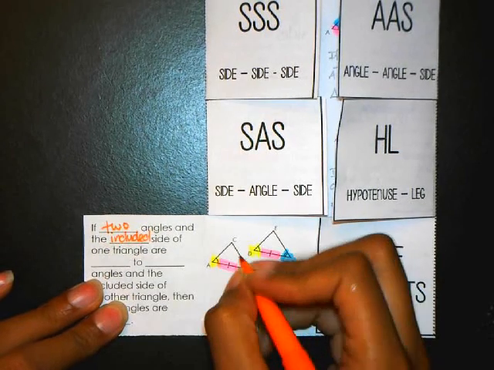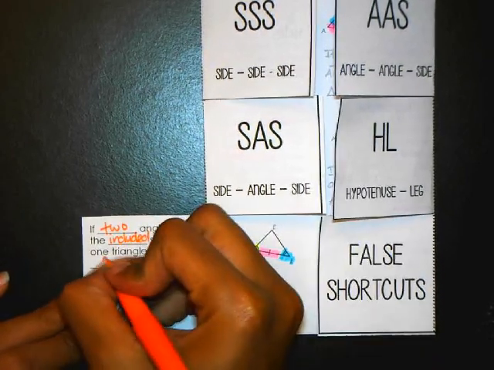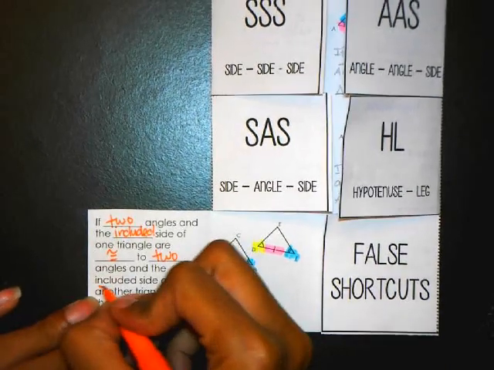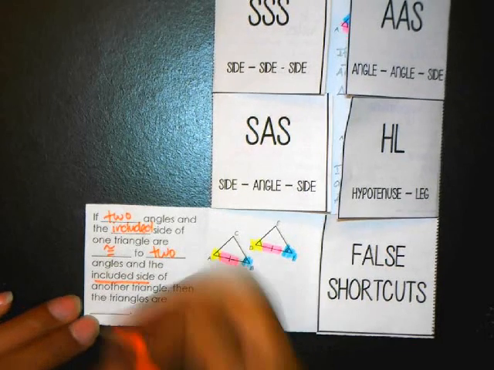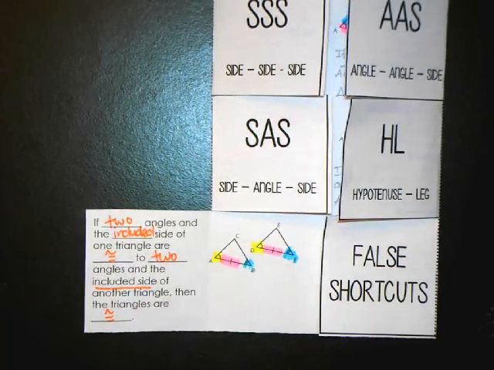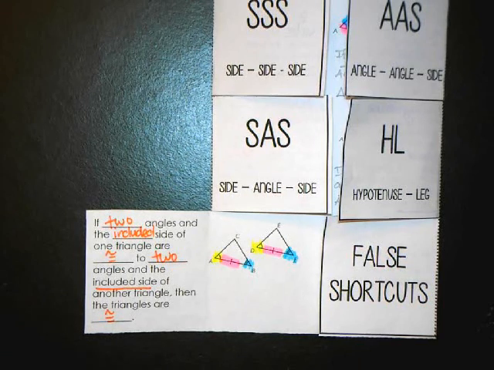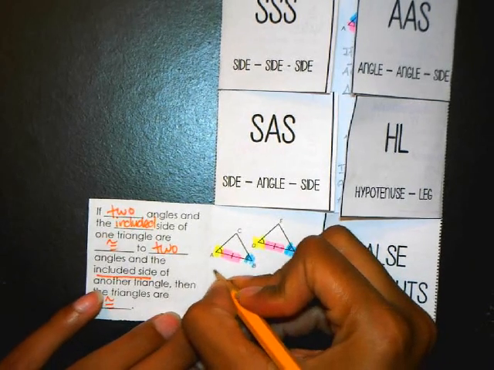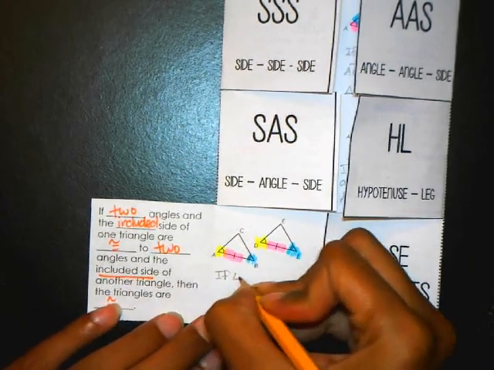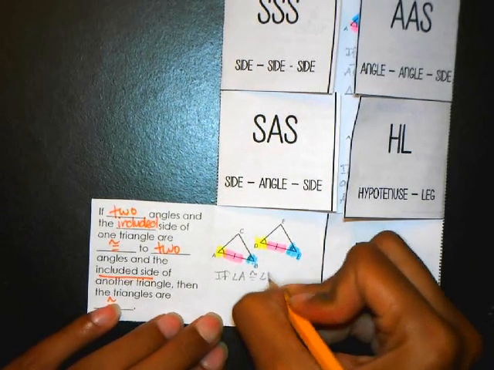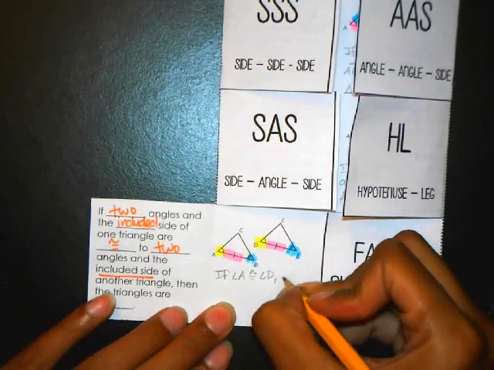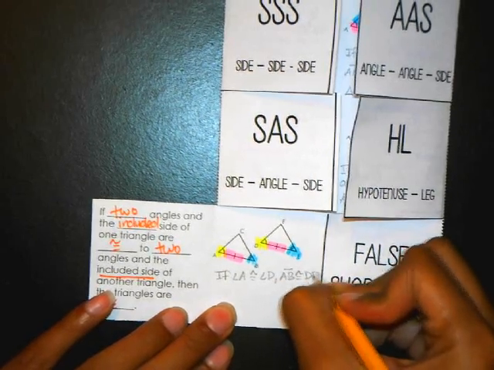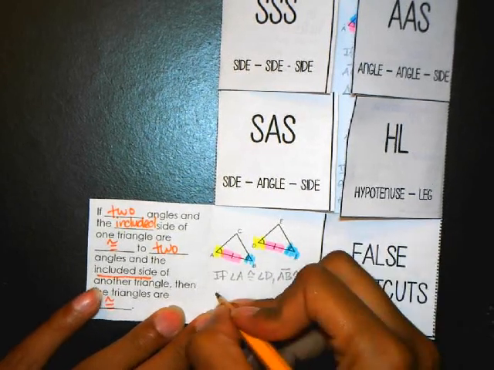Alright, so let's write our statement for the picture. First one is, if angle A is congruent to angle D and side AB is congruent to side DF and angle B is congruent to angle F, then triangle ABC is congruent to triangle DFE.